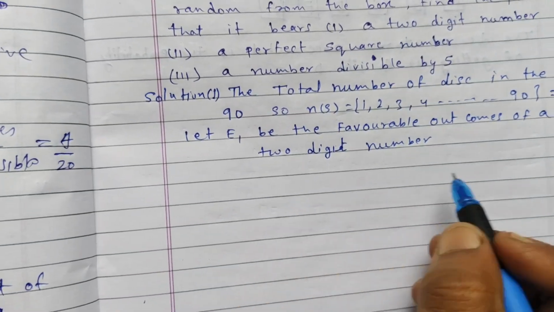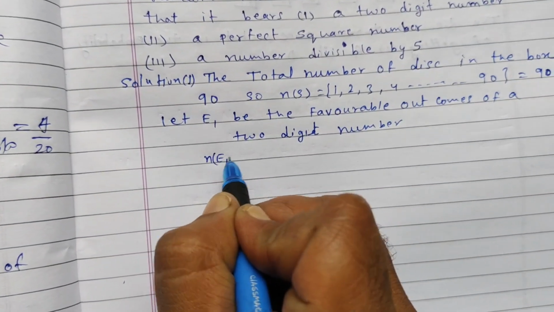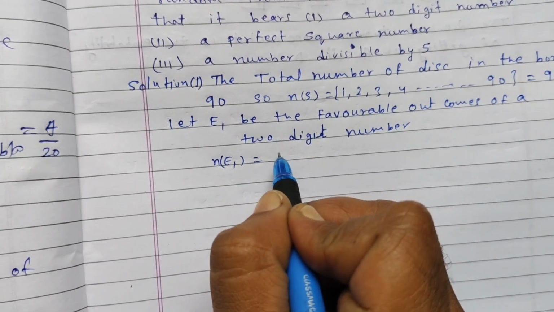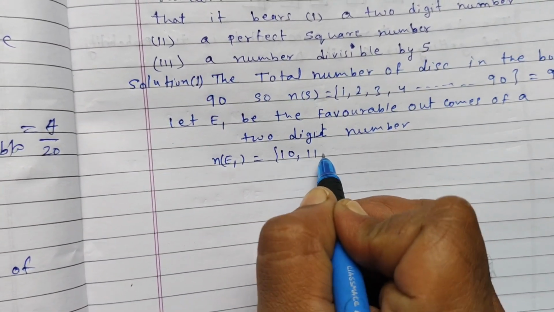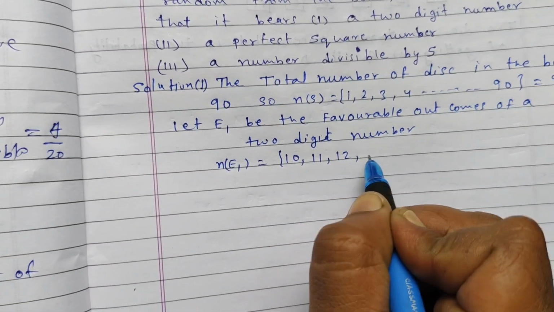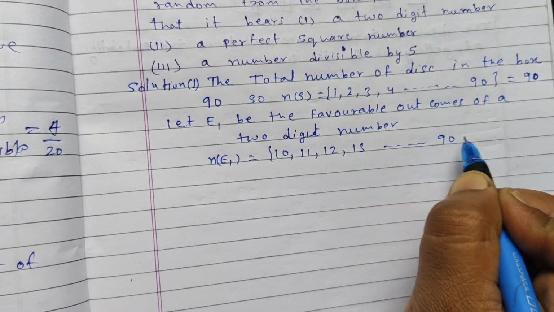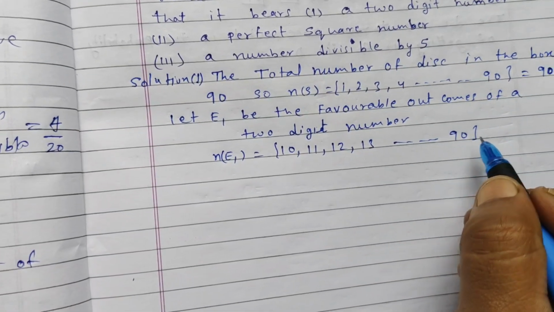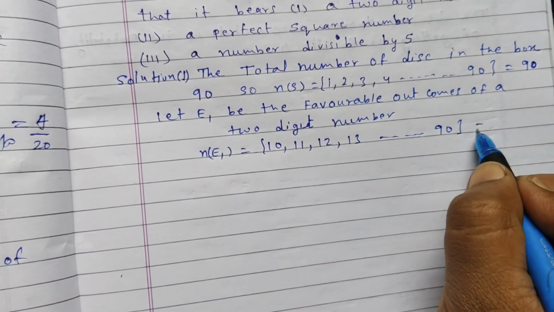So our two-digit numbers start from 10, 11, 12, 13 and so on up to 90. These total numbers from 10 to 90 are 81.